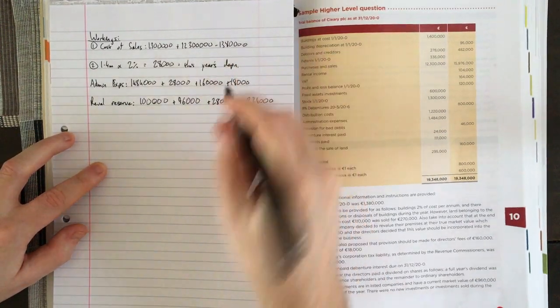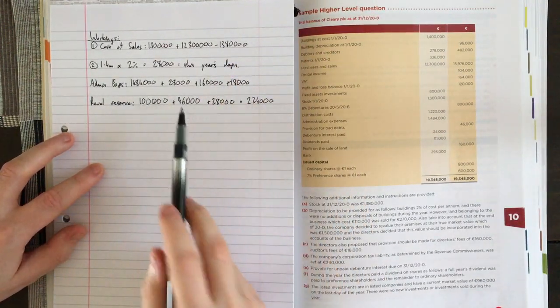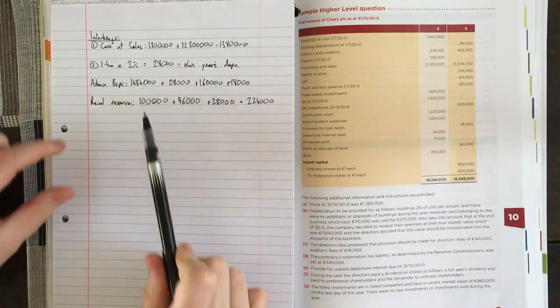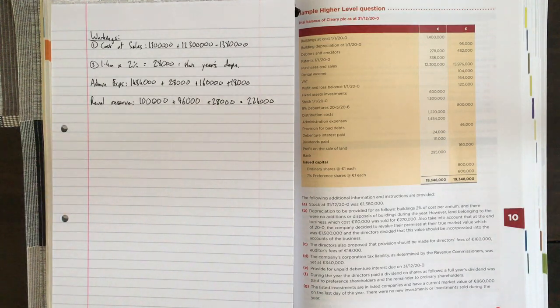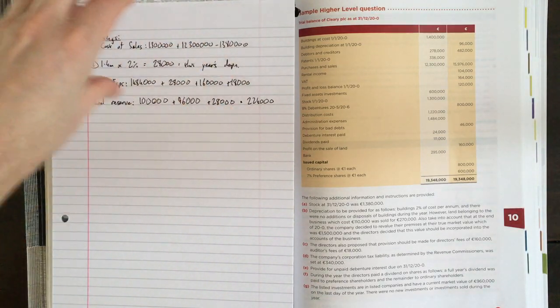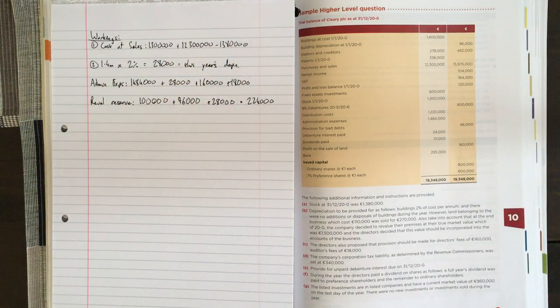I suppose I'm doing these quickly by just putting the numbers in. The ideal would be if you listed them down and called that directors' fees and called that auditors' fees. But if you're in a hurry, doing them like this might be the way to go.